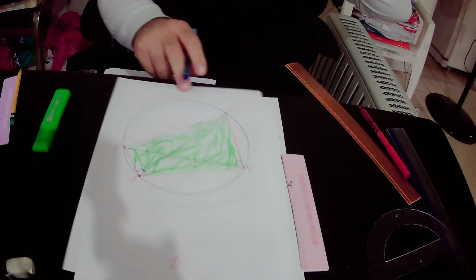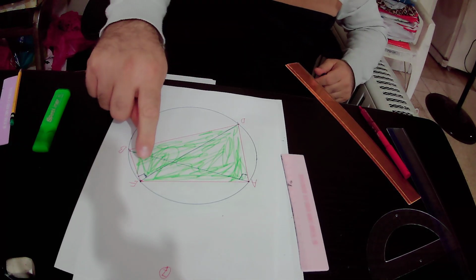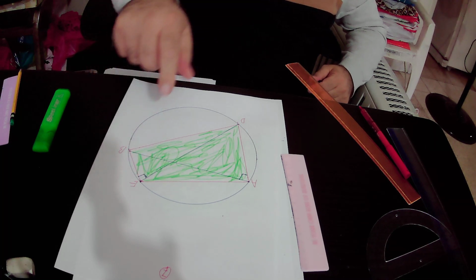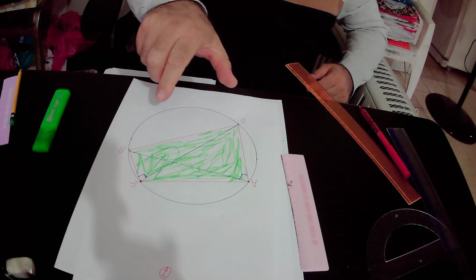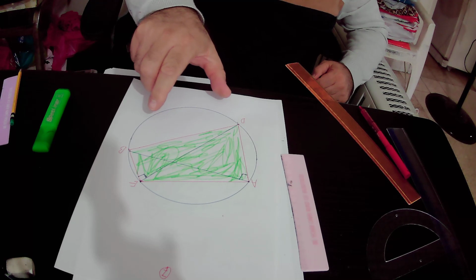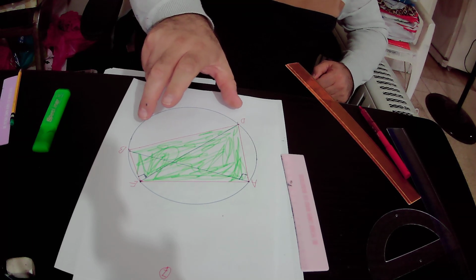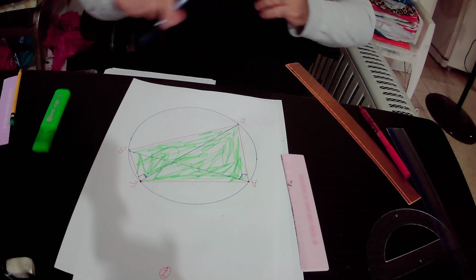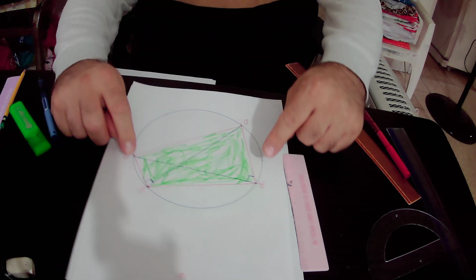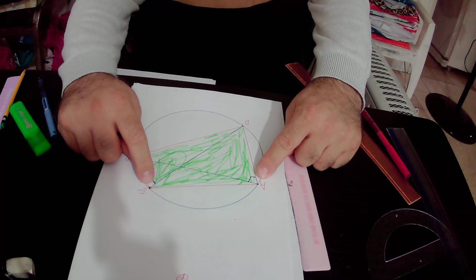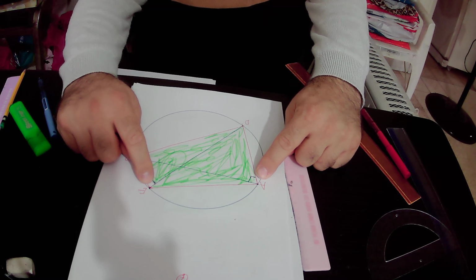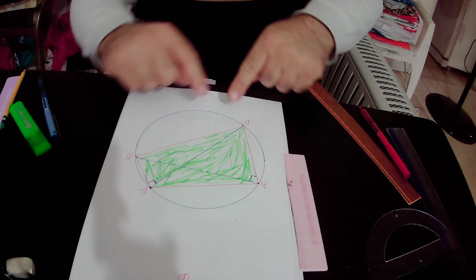I will repeat again. This angle, angle BED, is also a right angle, and it rests also on line segment BD. So we have those two right angles, they both rest on line segment BD.